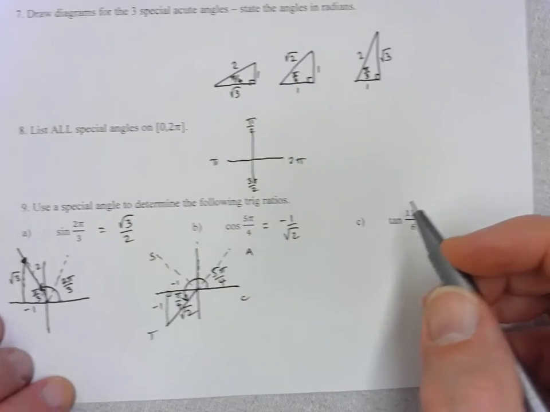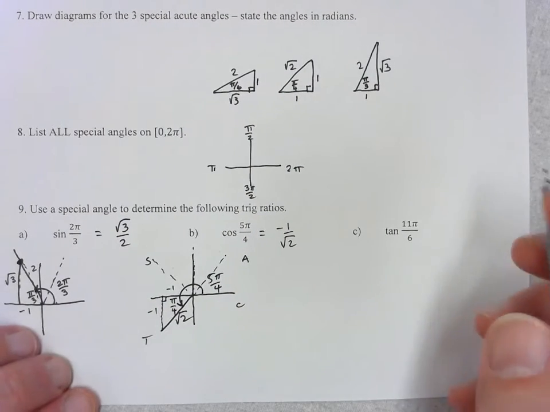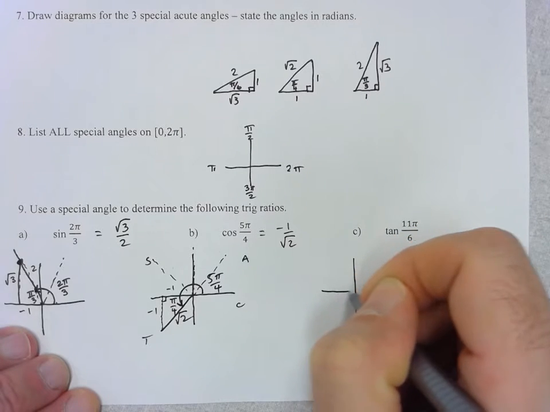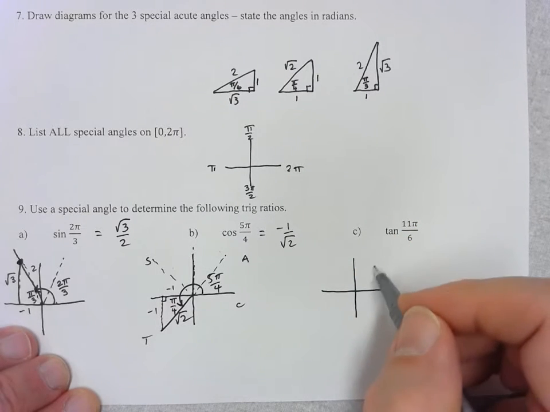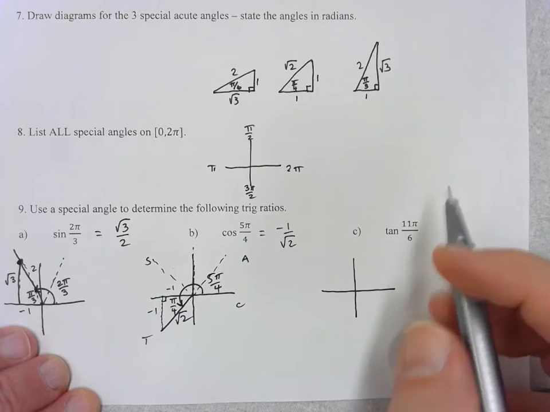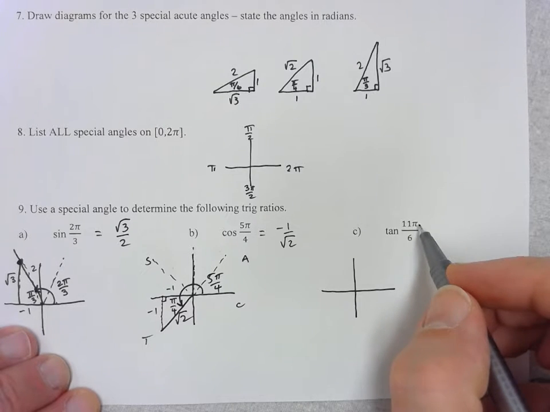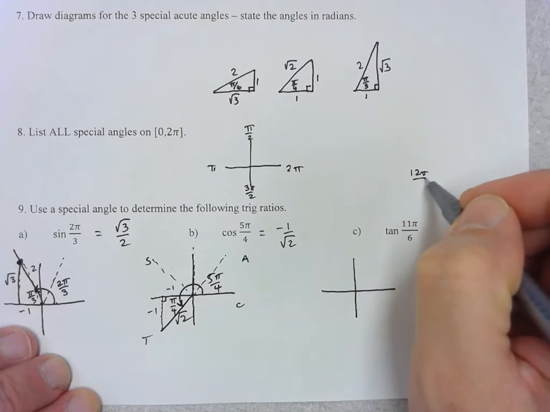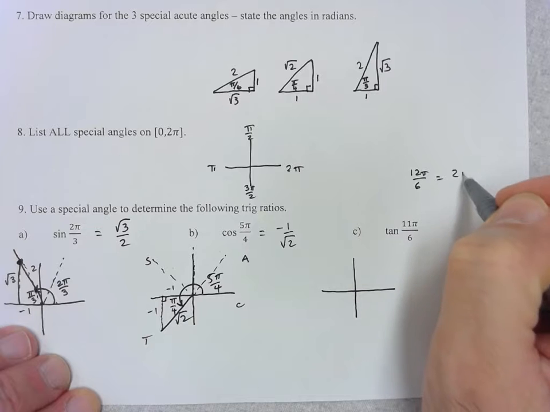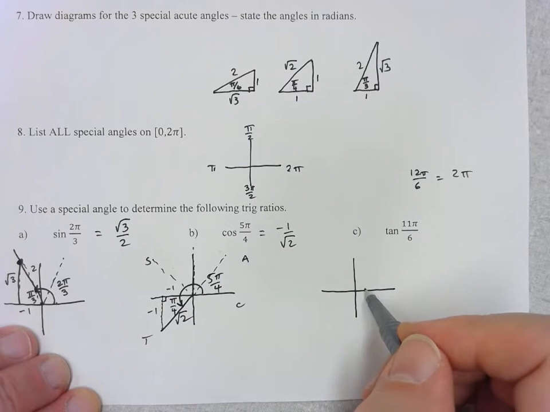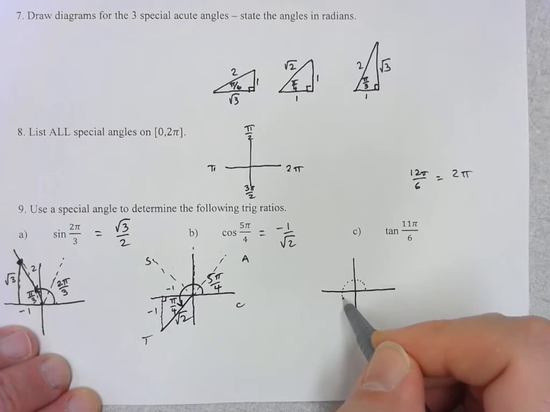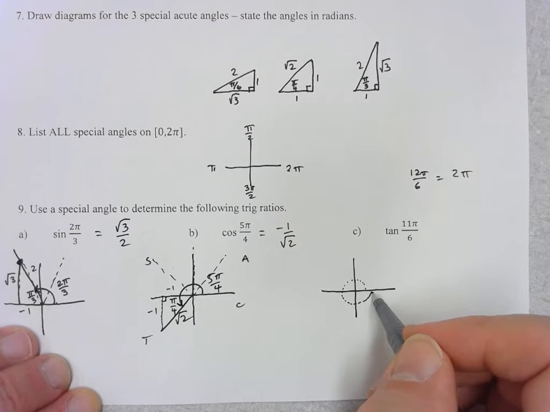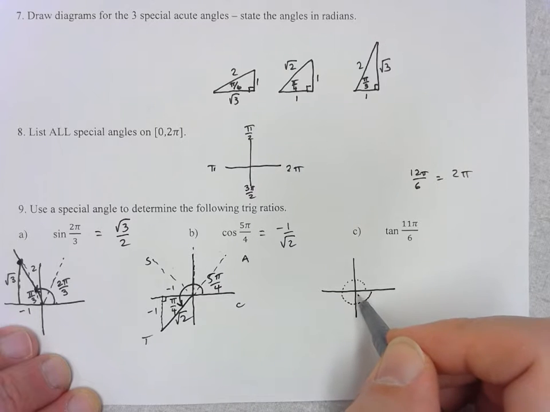Okay, let's do this last one here. Let's again start by drawing the diagram. Now here, I could break apart pi into sixes, okay, but I'm going to notice here that 11 pi over 6 is very close to 12 pi over 6. 12 pi over 6 would just be 2 pi. So imagine if I were to go all the way around to 12 pi over 6. What's 11 pi over 6 going to be? It's going to be just 1 pi over 6 less than that.